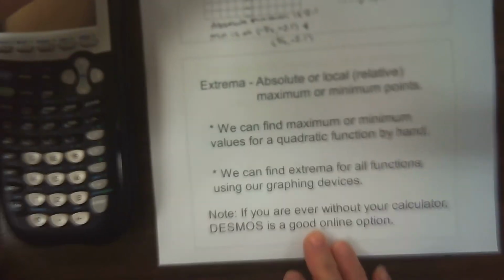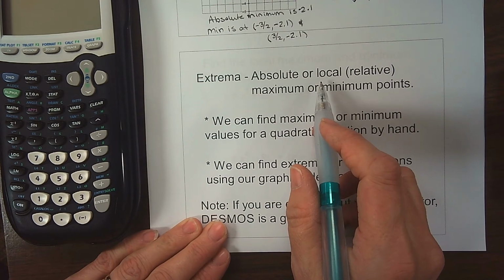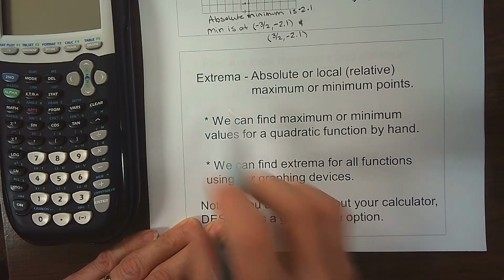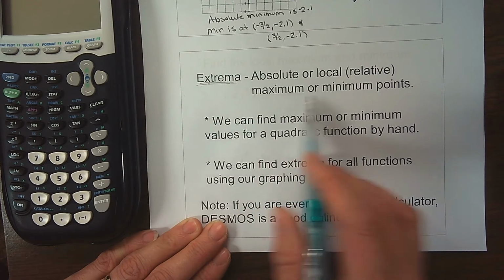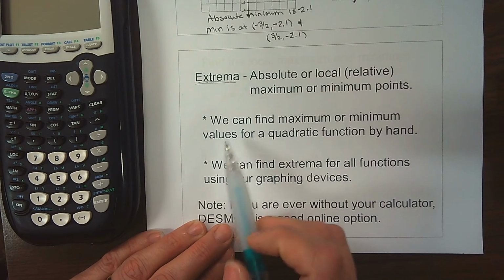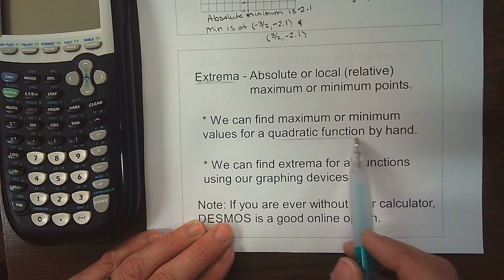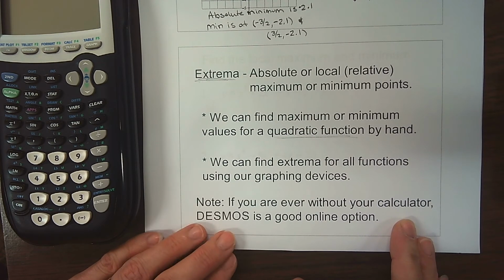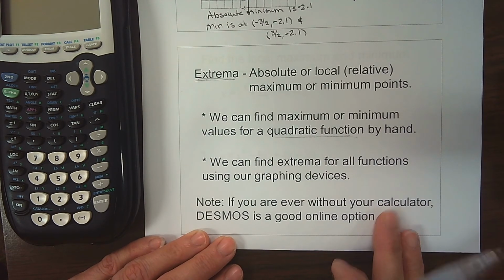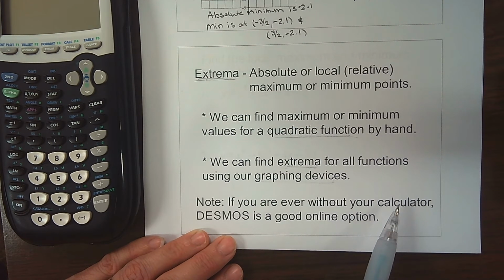Okay. As far as finding absolute and local, or sometimes we call that relative, extrema points, extrema just means maximum and minimum values, maxima and minima if we're talking about plural. Then we can find those in some cases by hand. So for quadratic functions, it might be easier for us to actually find them by hand. But for all of these, the bigger focus in this section is going to be finding those extrema using our graphing devices.